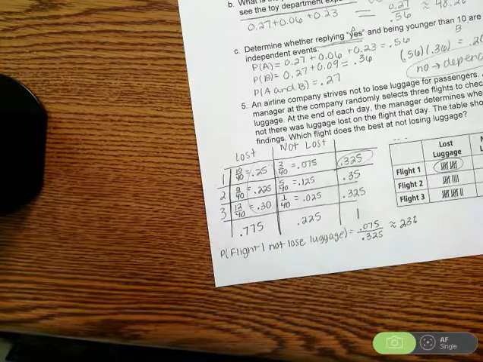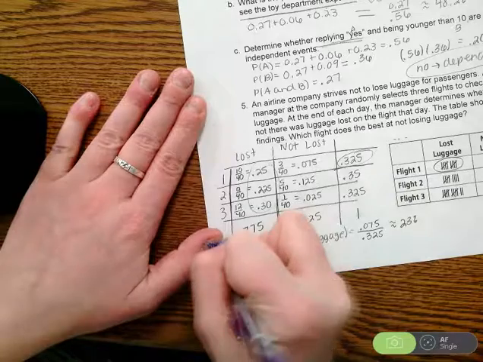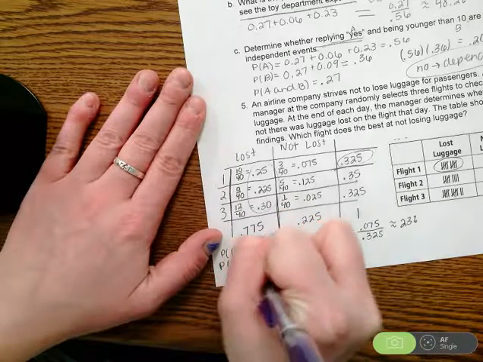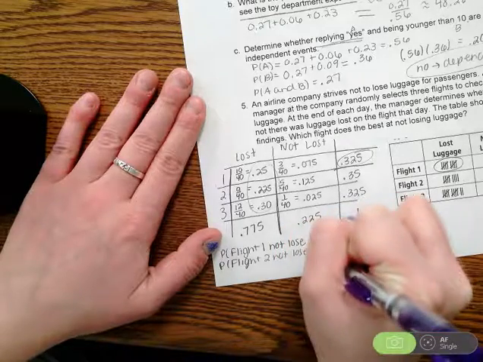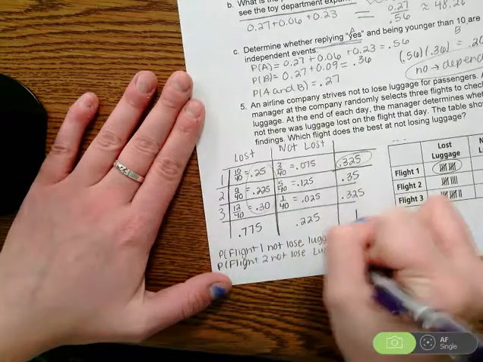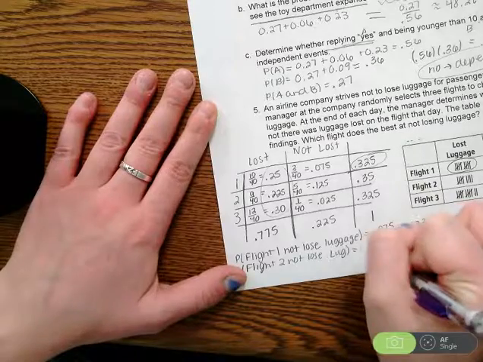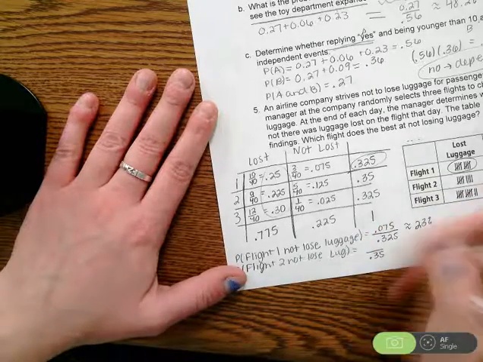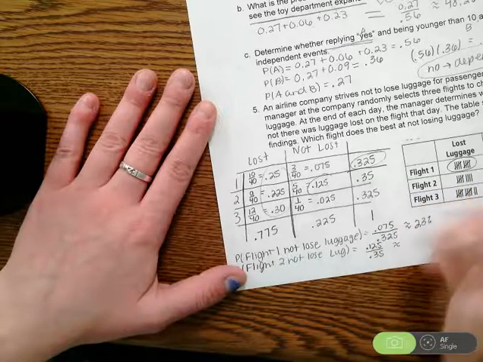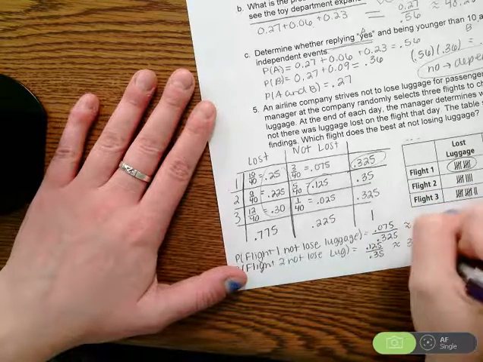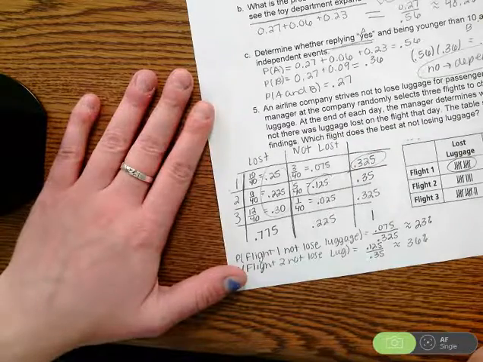Okay. The probability of being on flight 2 and not losing the luggage, I'll abbreviate. Well, there's a 35% chance that we were on flight 2 in the first place and that we didn't lose was 0.125. And if you divide that out, then there's a 36% chance that if you're on flight 2, you're not going to get your luggage lost.